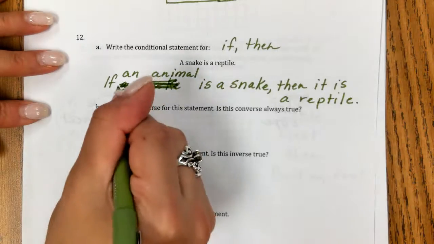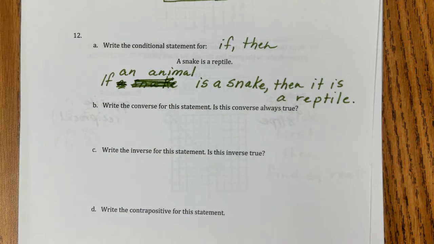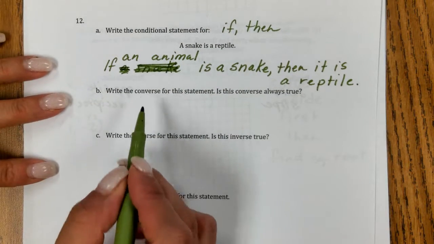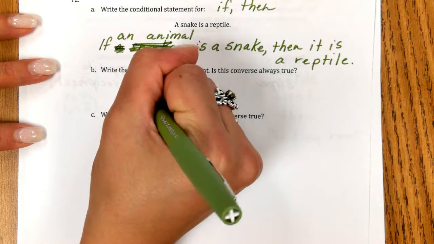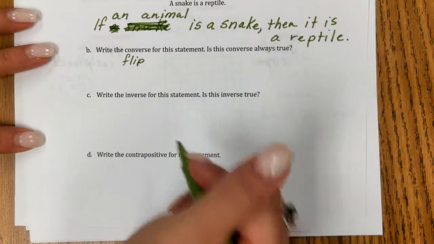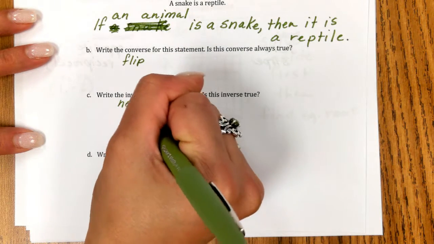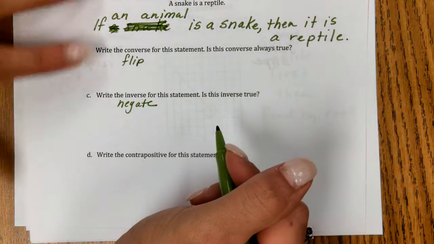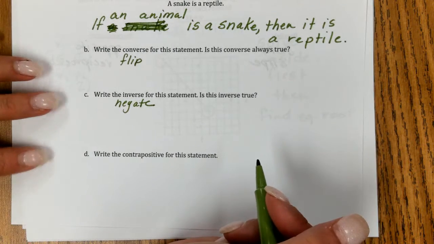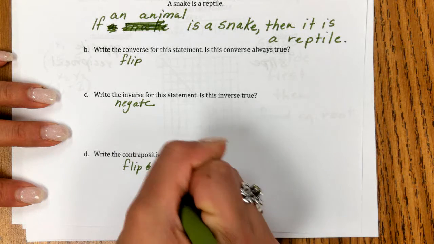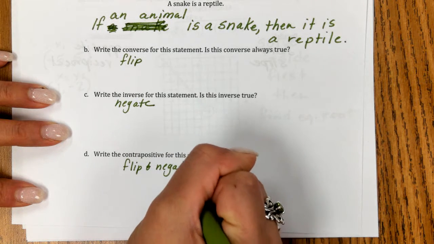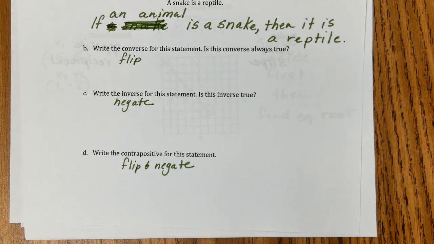Okay, so from there, I've done the first part for you. You're going to go through and do the converse, which means you're what? Flipping it. The inverse means you are keeping it the same as this, but then you're negating it. And then contrapositive means you're flipping and negating. Okay, so again, we do have notes over that as well.